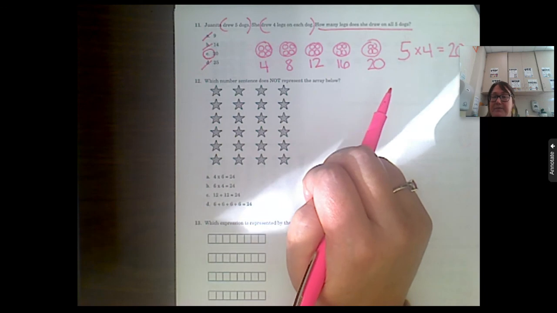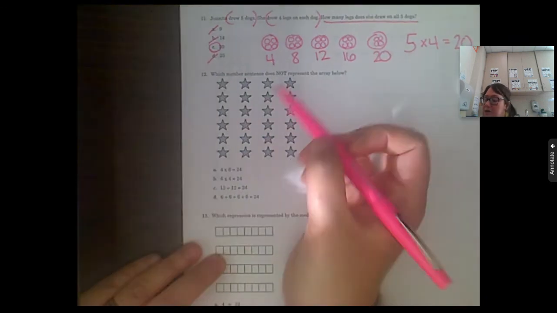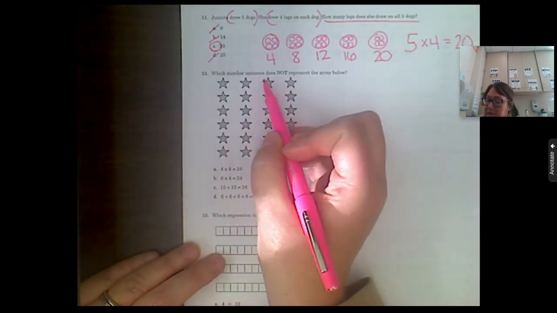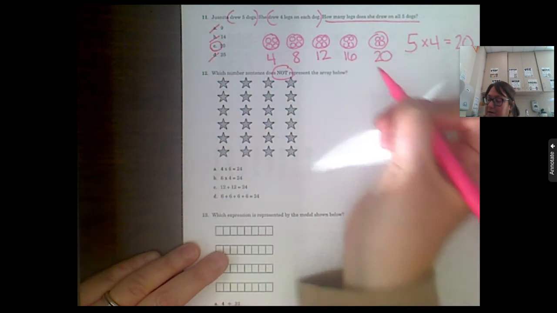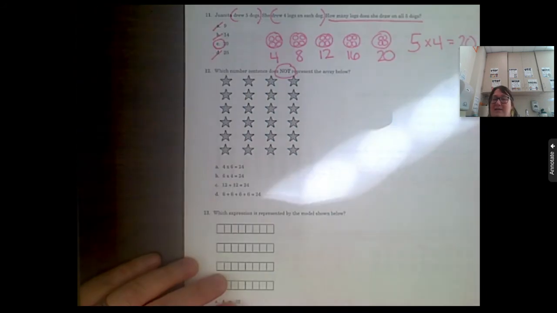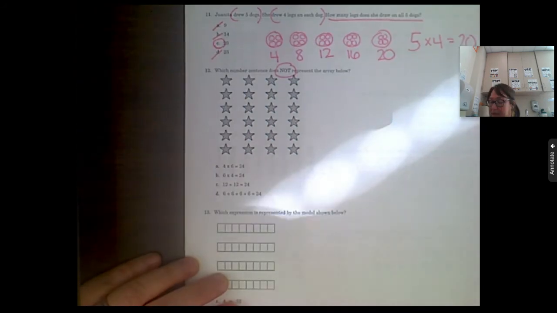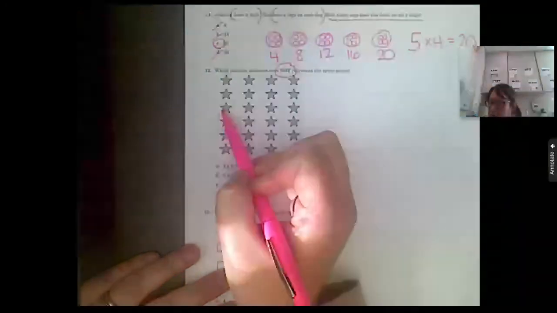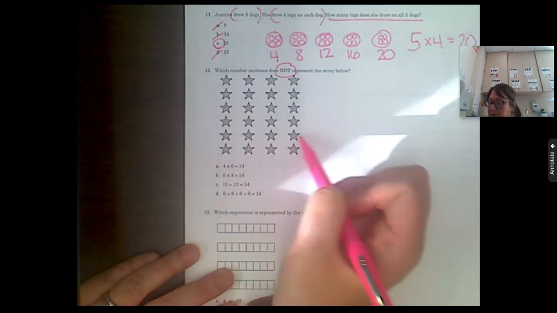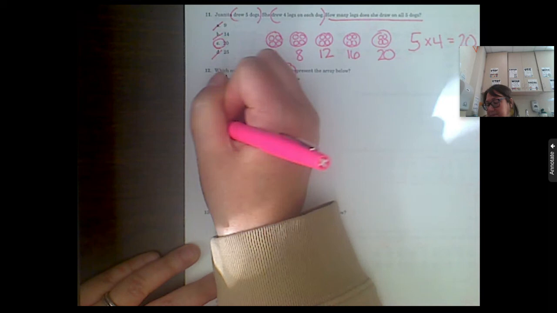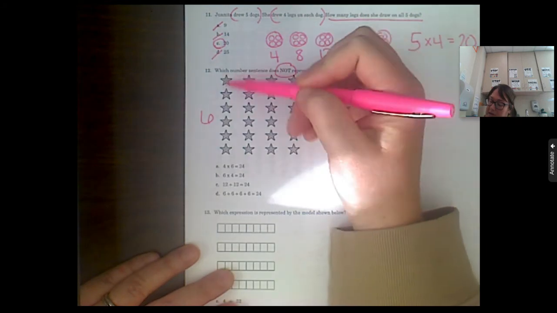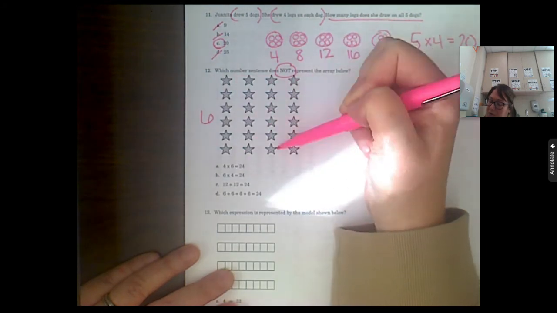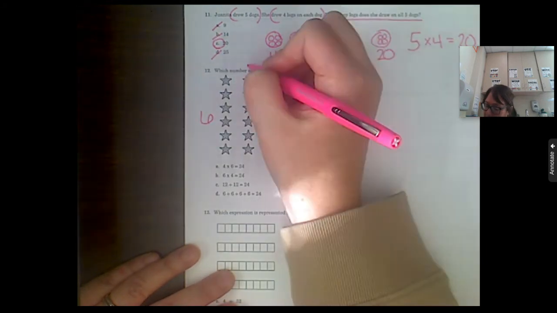Okay. All right, so number 12, which number sentence does not represent the array below? So which one does not represent this picture? So I'm going to look, and I have 1, 2, 3, 4, 5, 6 rows. And there is 1, 2, 3, 4 in each row.